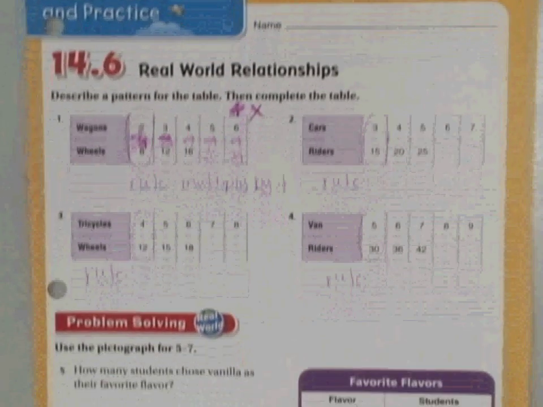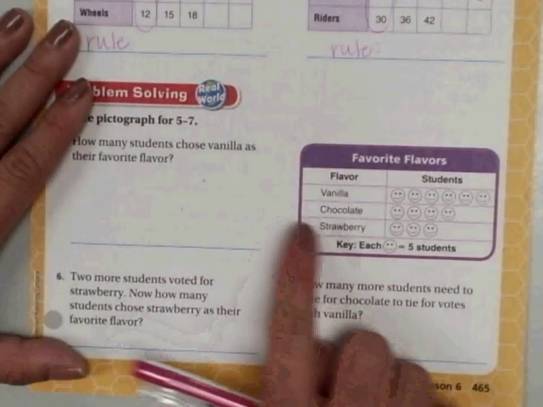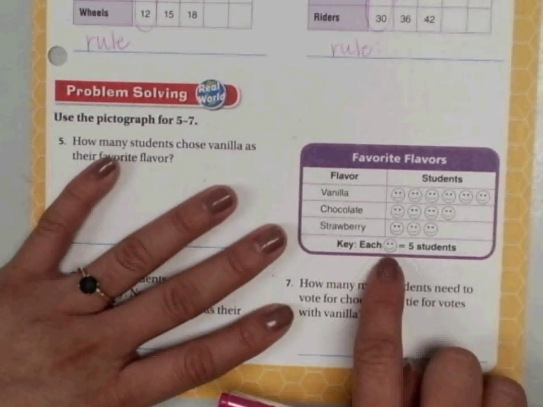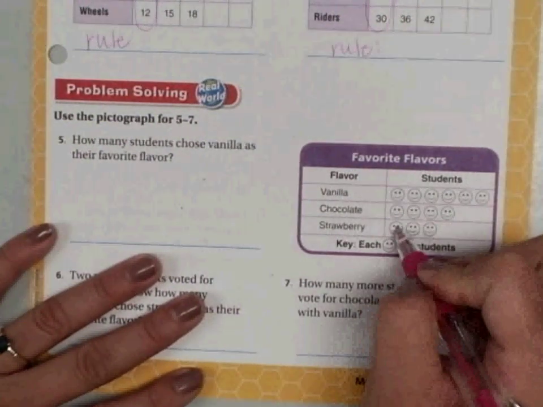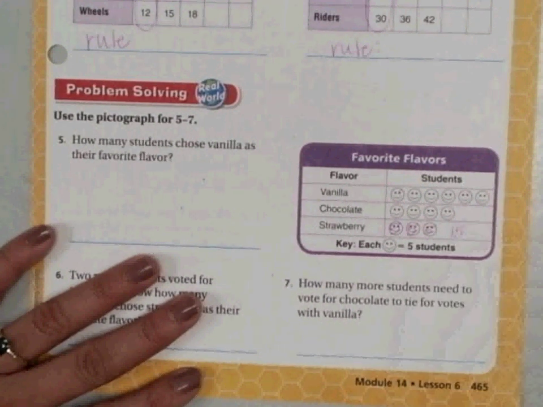Okay? For the next part, you'll have to use this table. Remember, when you see one of these, you need to tell me what the total is for each one. So every time I see a smiley face, I think 5. So I'm going to do strawberry. Why not? Because it's the shortest one. 5, 5, 5. Well, that's 15.